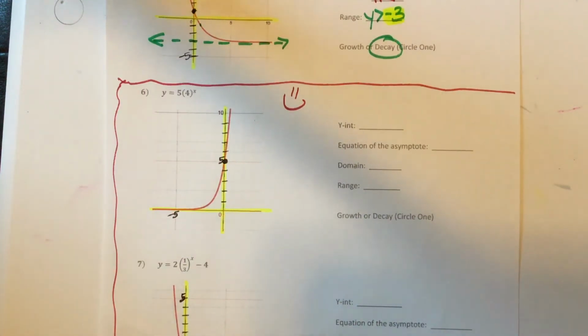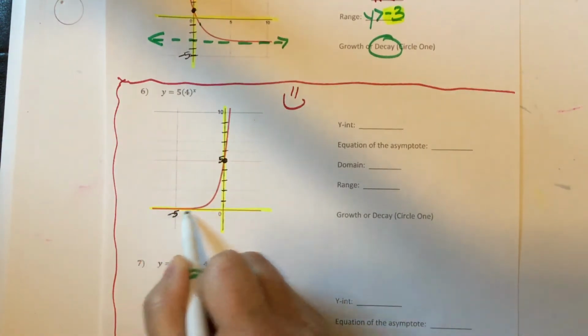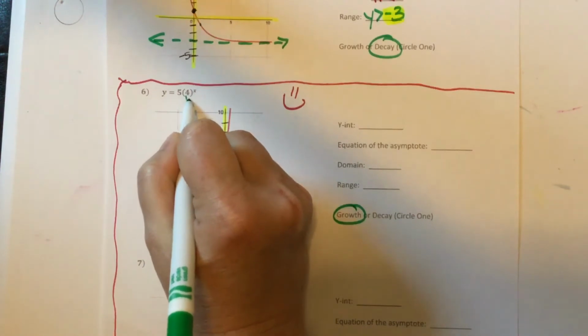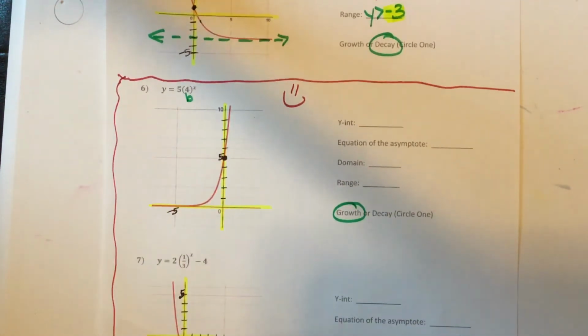Everybody, I want to go over number 6 and number 7 so you have some clarification as to whether you did the problems right or not. So looking at number 6, this is growth. It's going up from left to right. I also know that because the b value is bigger than 1.